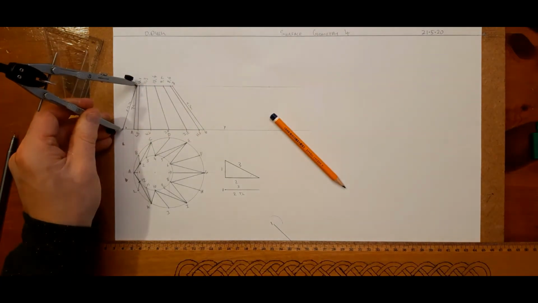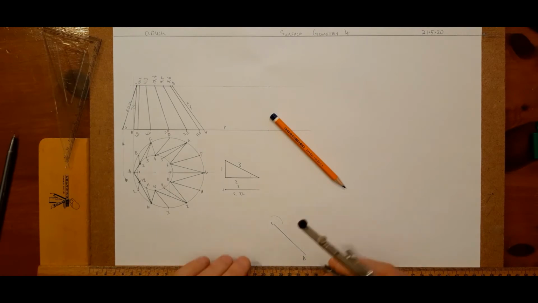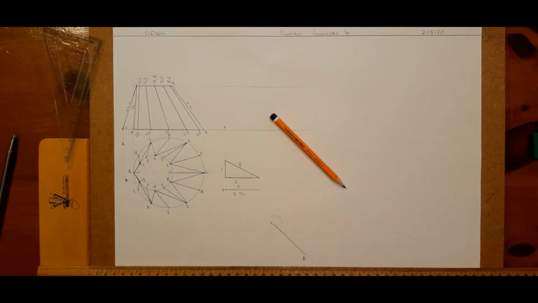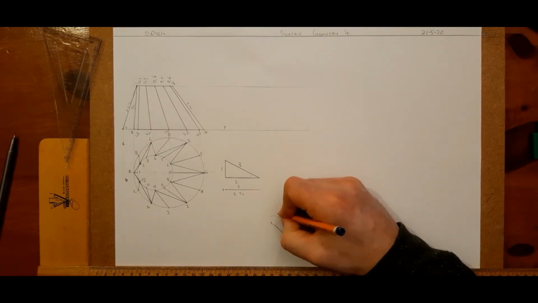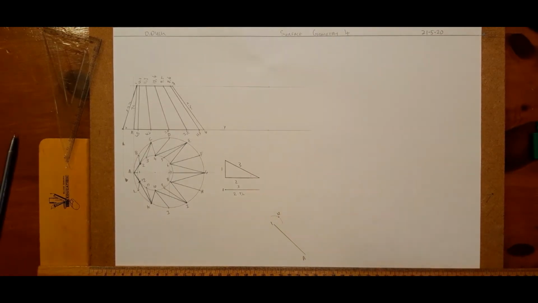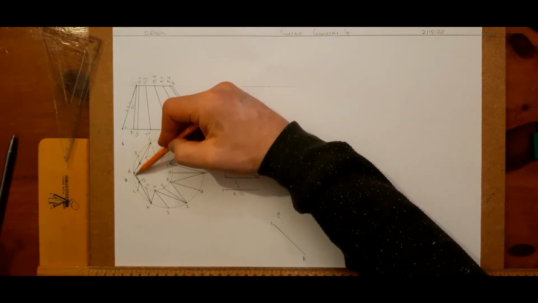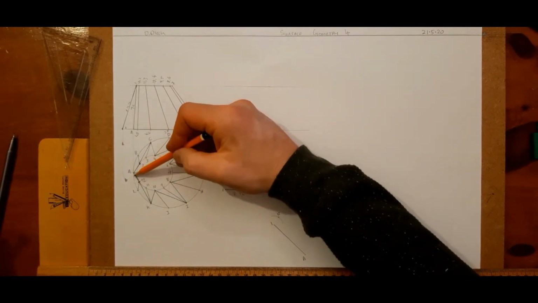Get that distance there. Bring it over here. Put it on A, where the two arcs that meet there will give me 12. So that's point 12 found. Now I have that little piece done, and if you want, you could even shade it in as you're going along. Now I need to find the true shape of this here.